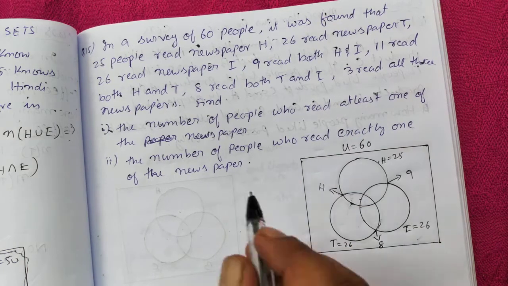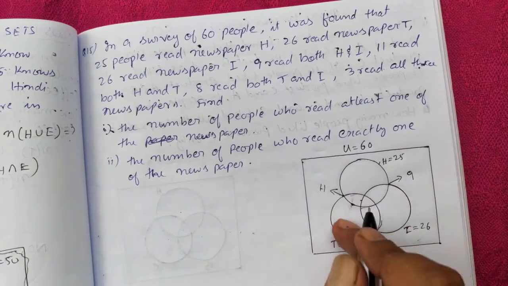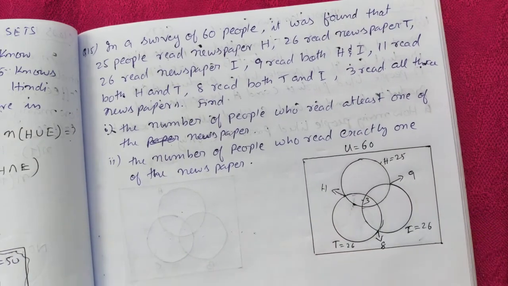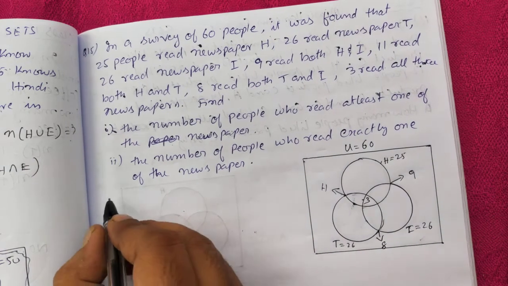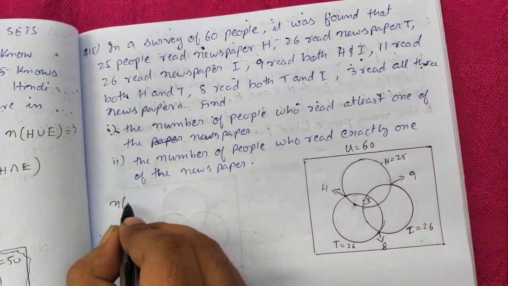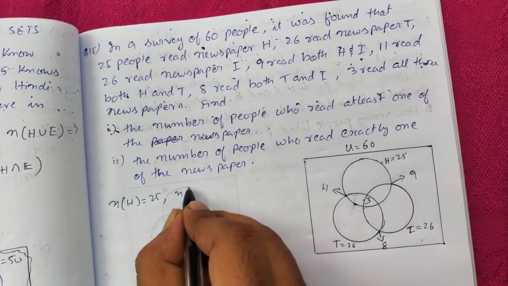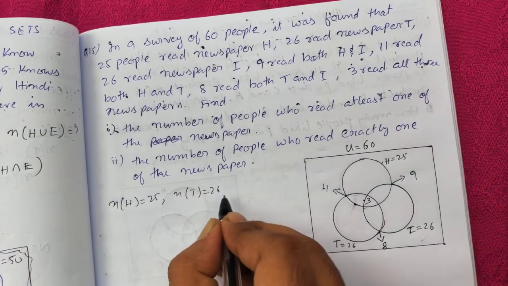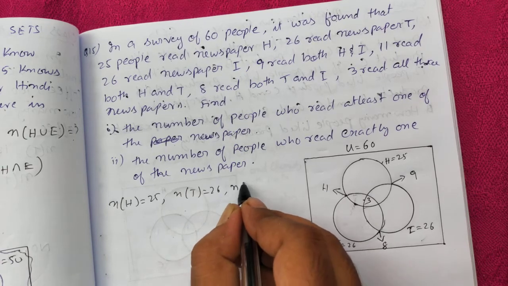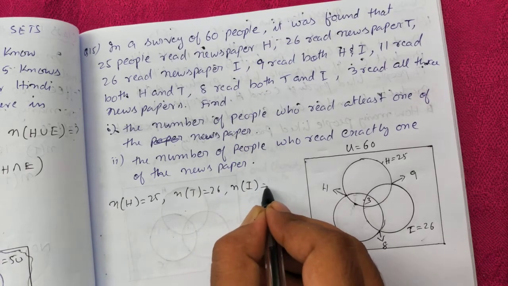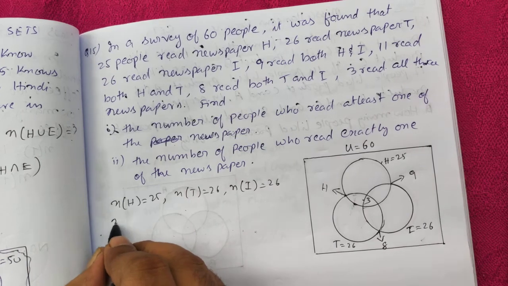3 read all the newspaper. So common of all the 3 circles is here. Clear? So whatever is given, you can write. NH is 25. NT is 26. NI is also 26. Common is given as N.